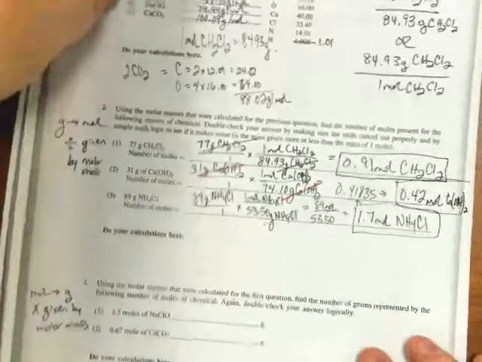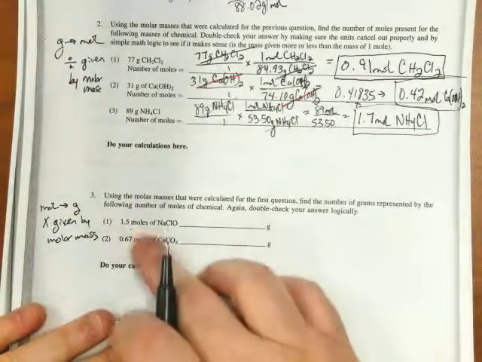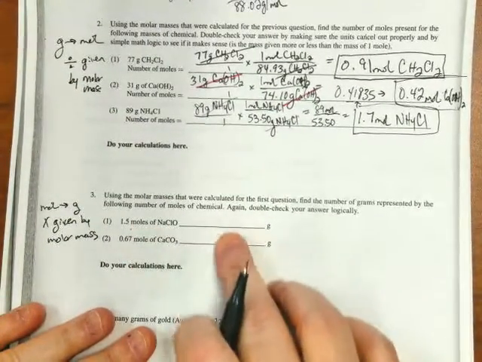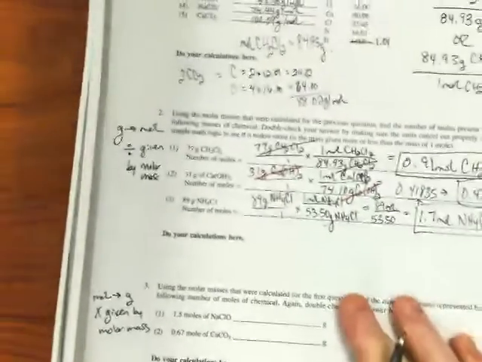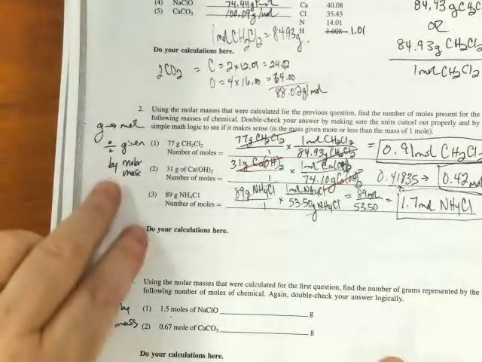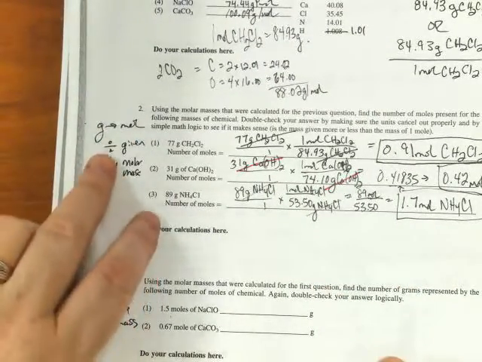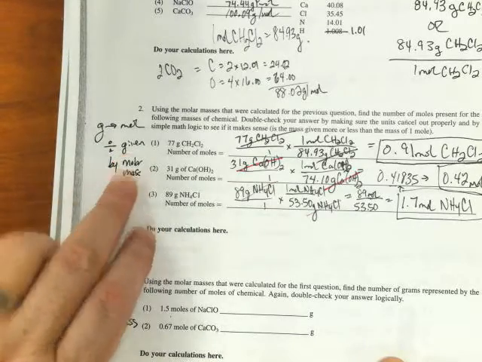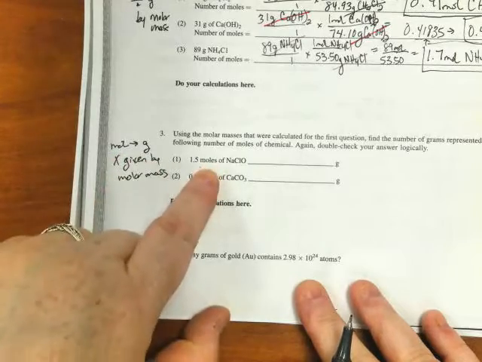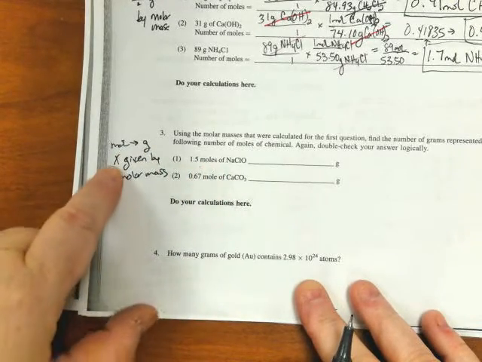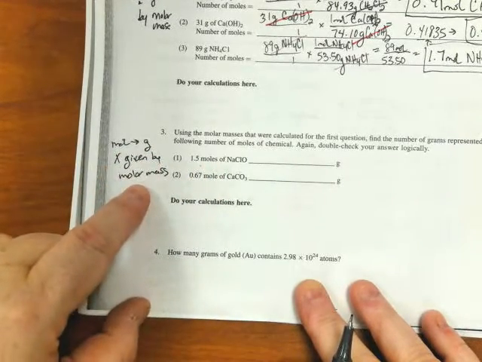All right, let's go to the bottom. The bottom is where you're given moles and I want grams. So we have this little mnemonic that we did in class. If you're going from grams to moles, you're going to divide the given by the molar mass. When you're given moles and you want to go to grams, you're multiplying the given by the molar mass.